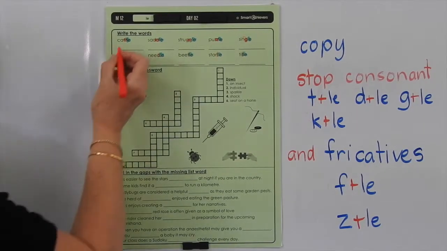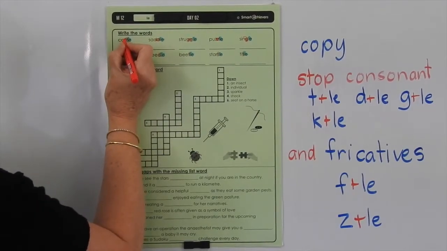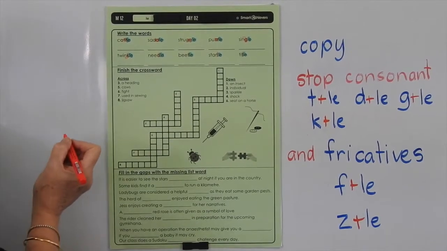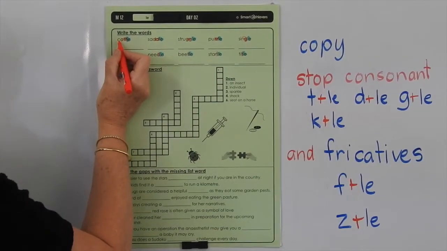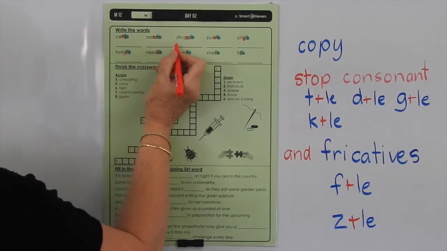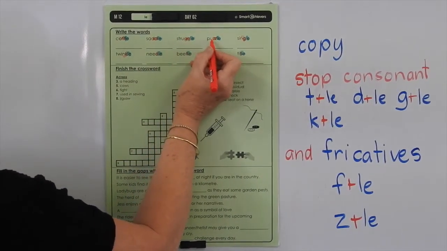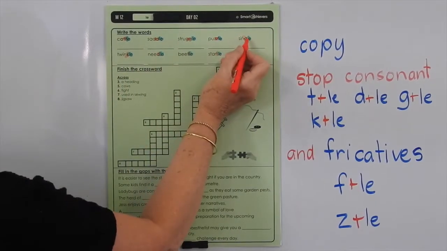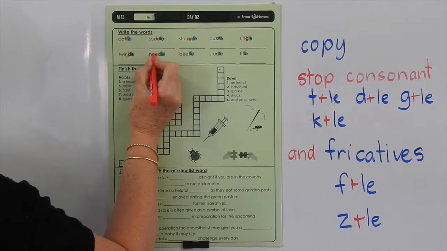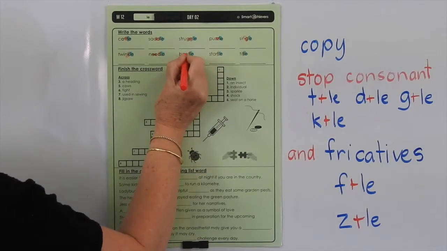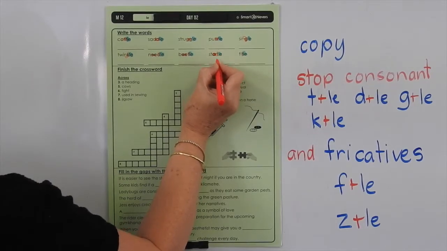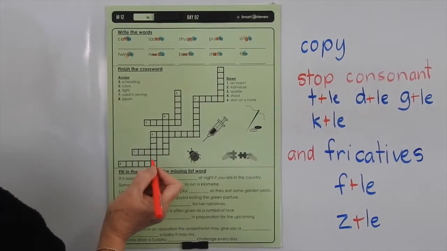Here we know to use a C for the k sound before an A because there's a C hidden inside, and that's your little trick. So we always use a C for the k sound before an A, O, U, L or R. Saddle's pretty easy. Struggle, nothing hidden in there. We've got the double E making the long E sound in needle and beetle. And you've got AR making that R-controlled vowel sound in startle.